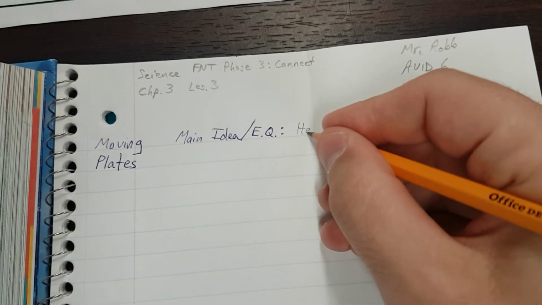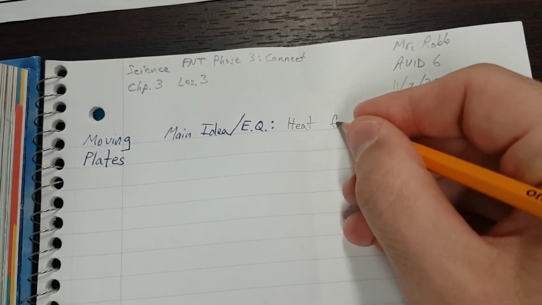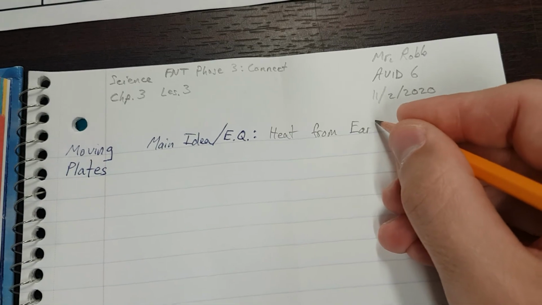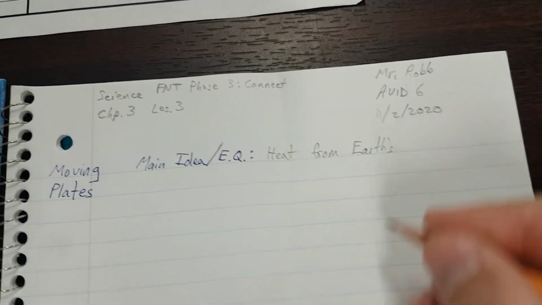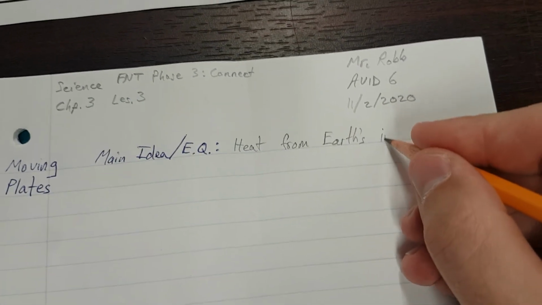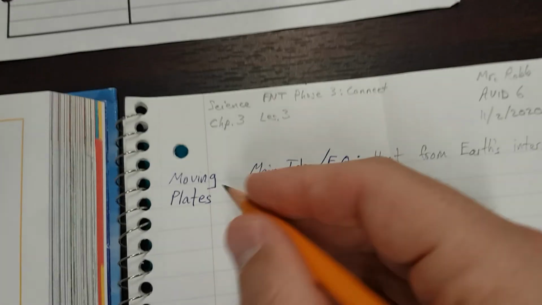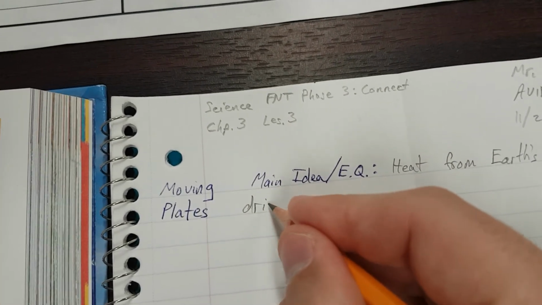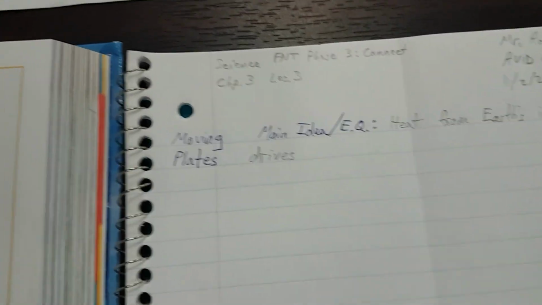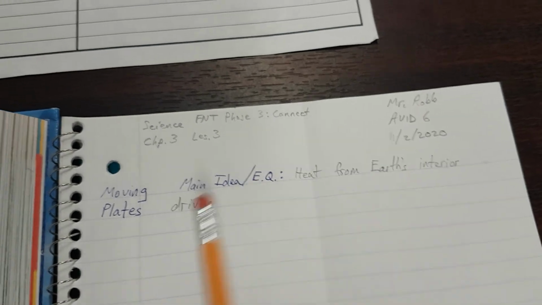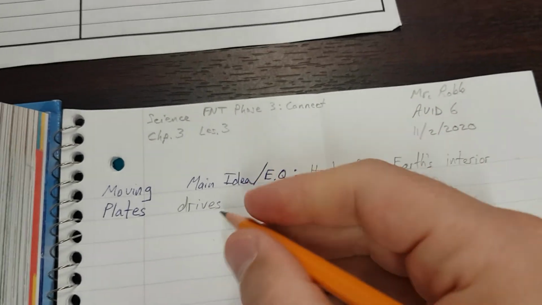Heat, capital H-E-A-T, from, F-R-O-M, Earth's, capital E-A-R-T-H, apostrophe S, interior, I-N-T-E-R-I-O-R, drives, D-R-I-V-E-S. And when they say drives, they don't mean like driving a car. They mean that the heat is forcing these things to happen.